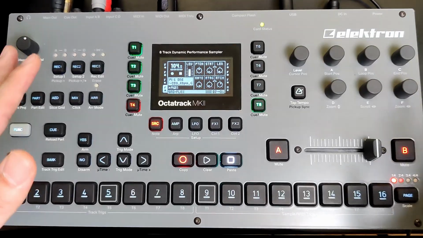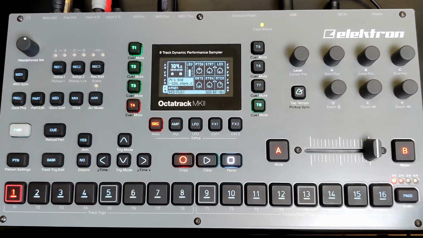The other option then is to change projects, but if you're playing 4 or 5 different songs and you're having to stop it each time to change projects and wait 10 seconds to load up a new project, then you've lost momentum and you've lost the crowd. So by chaining patterns and parts together, you can play a long, seamless set. So let me demonstrate this to you on the Octatrack.